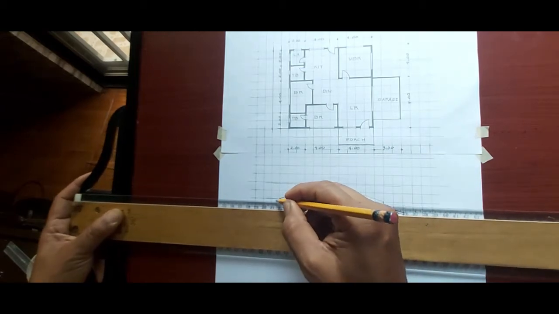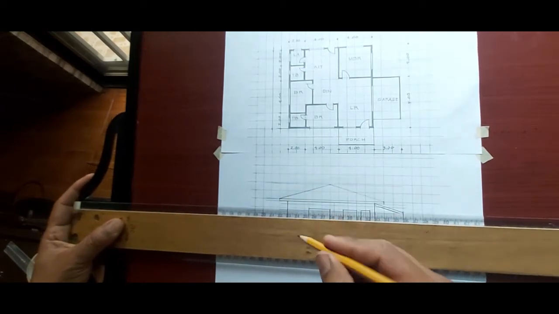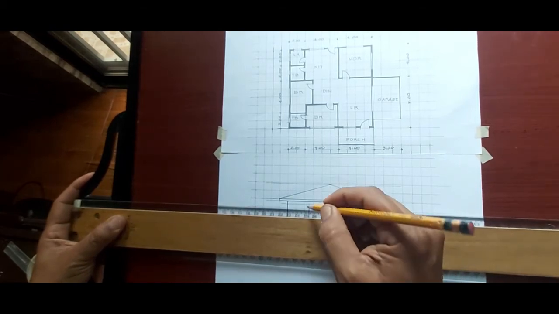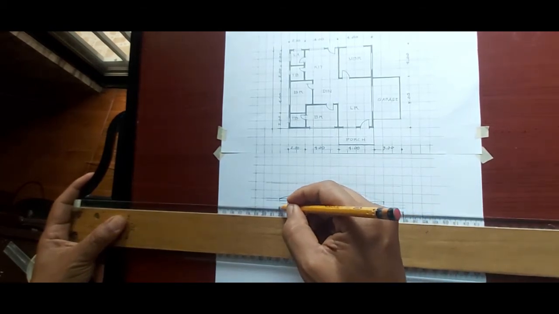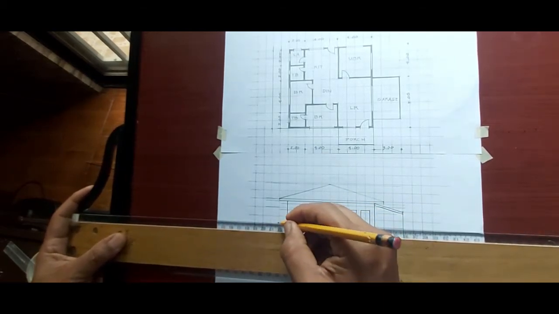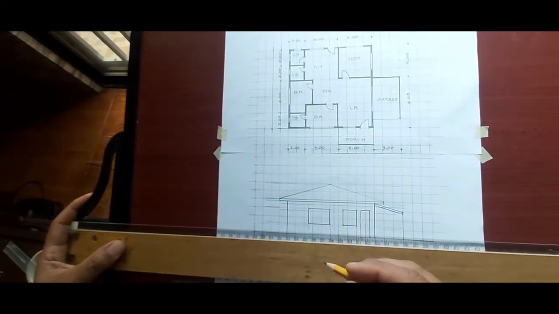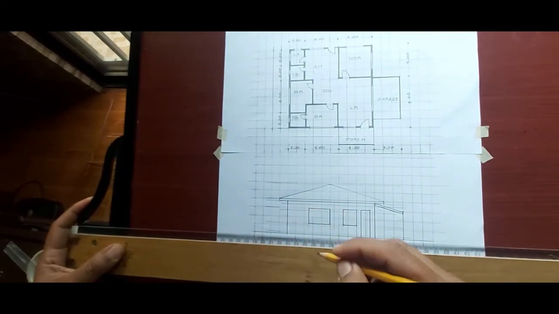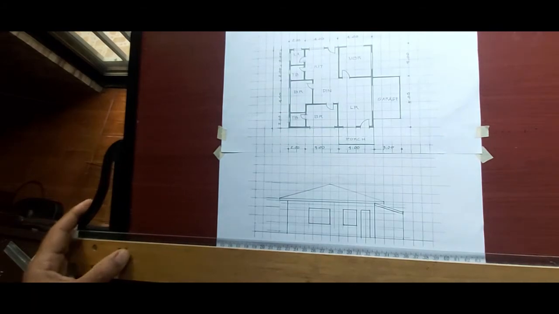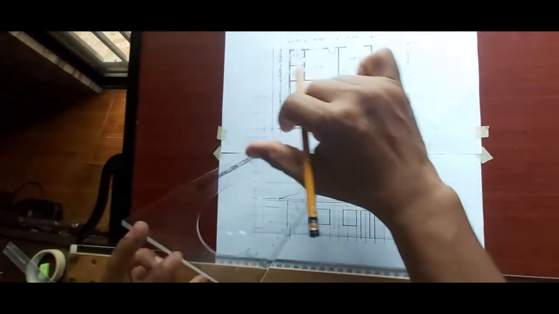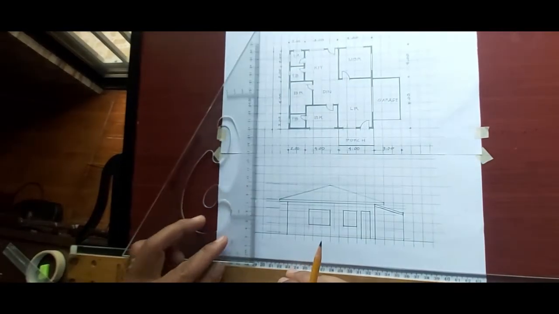Then we have here the height of your fascia, then the upper window jamb to your ceiling line, then the window height, from the lower window jamb to the floor line, and the thickness of the floor. Okay, so these are the measurements that you have to show also in your elevation drawing.